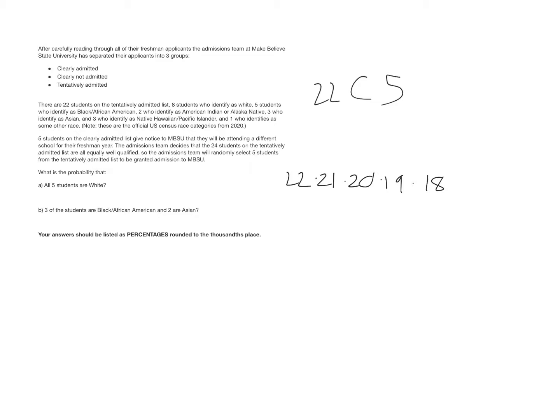So I have to think, for any group of 5 particular students, how many ways could those 5 students be rearranged? Well, 5 options for the first, 4 for the second student, 3 for the third, 2 for the fourth, and only 1 option left.